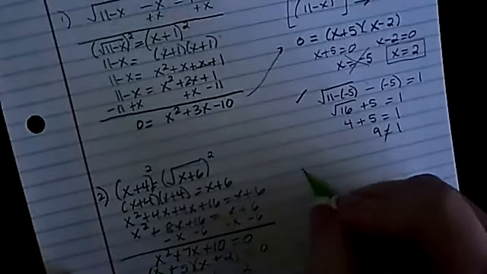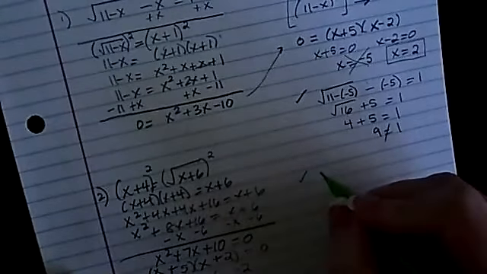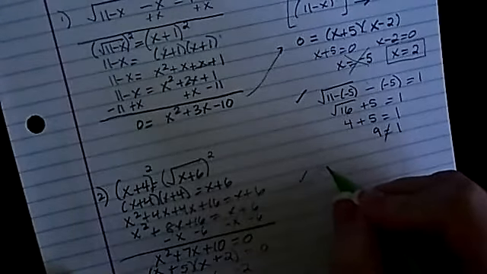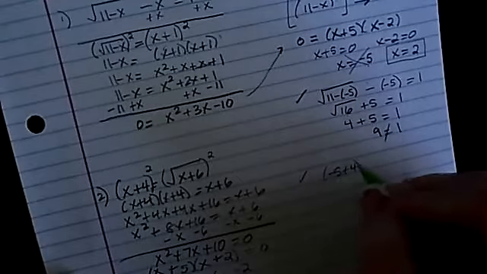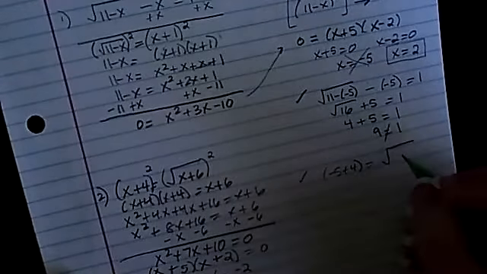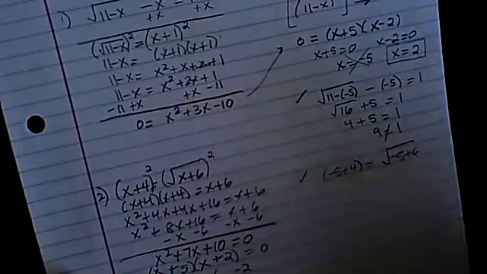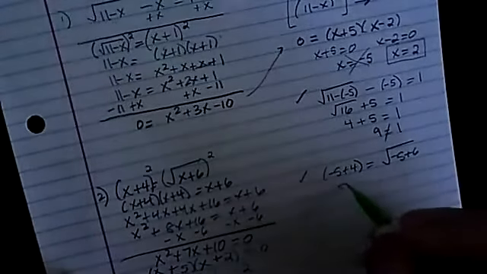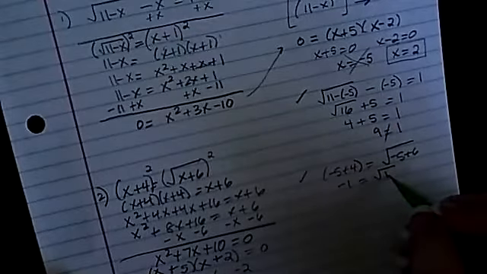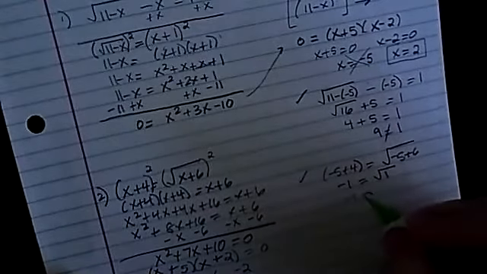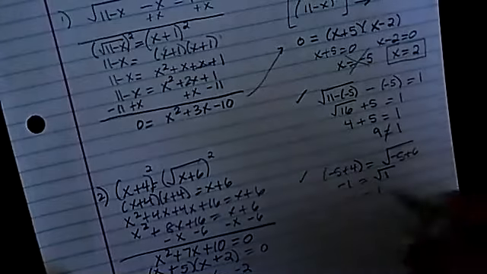So the original was, let's see, negative 5 plus 4 equals radical negative 5 plus 6. All right, so what's happened here? So we have a negative 1 equals the square root of 1. What's the square root of 1? Well, it's 1 times 1. So that doesn't work. So that one does not work.